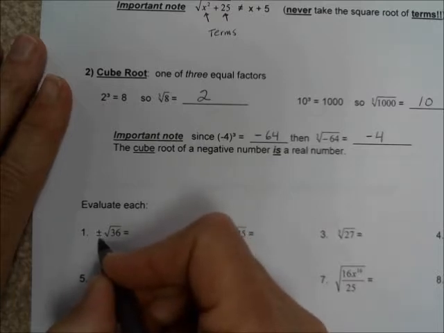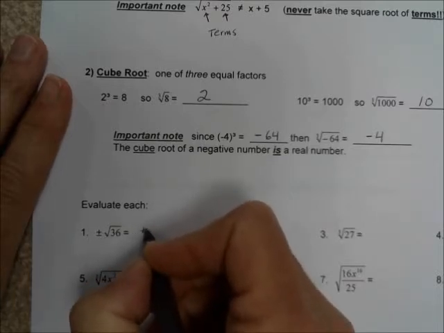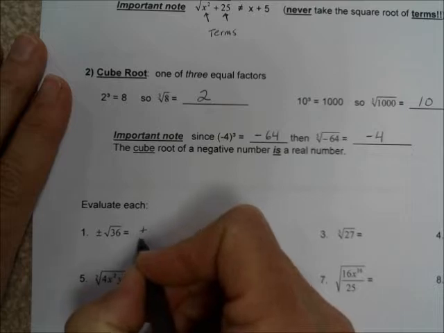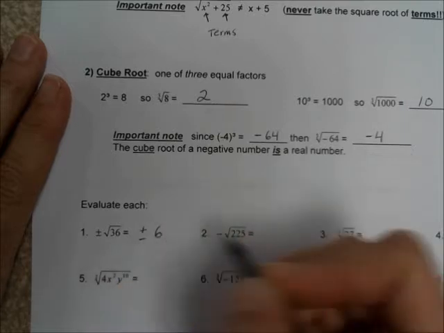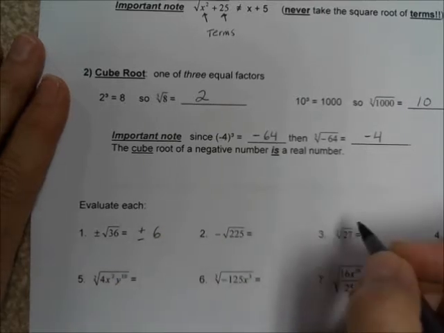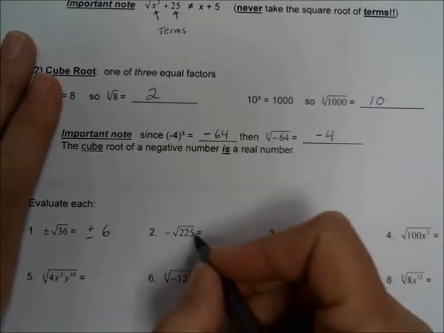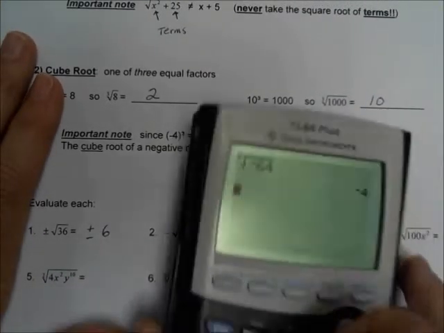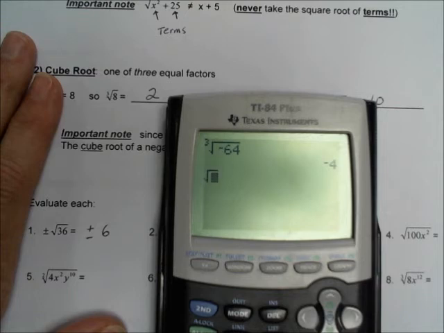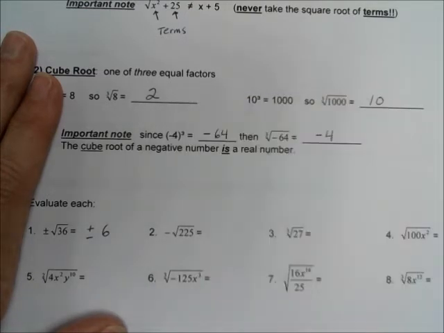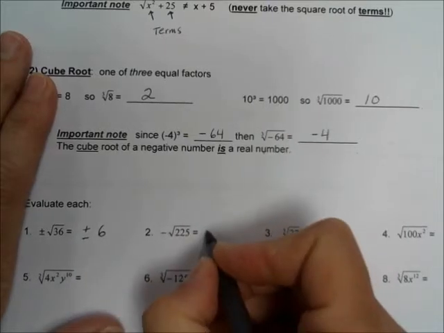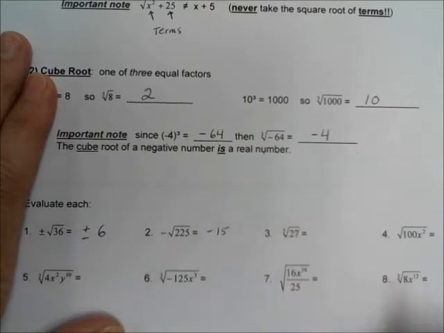The plus or minus square root of 36 is equal to positive 6, and it's also equal to negative 6. So you just write it as plus and minus 6. But that's got two answers. The square root of negative 225, well, if you're not sure what the square root of 225 is, just take your calculator out. This is always available for you. And it's 15. So since there's a negative on the outside, this would be negative 15.